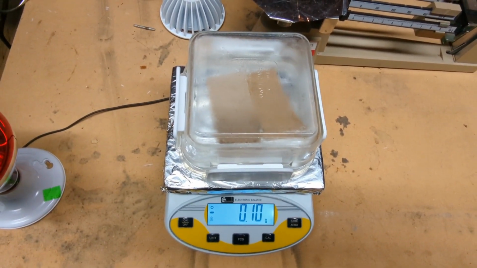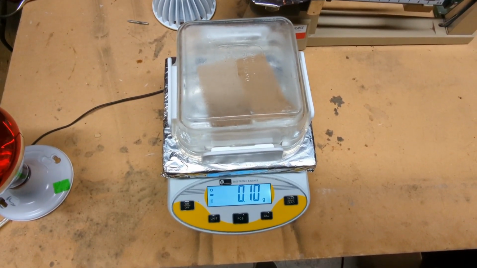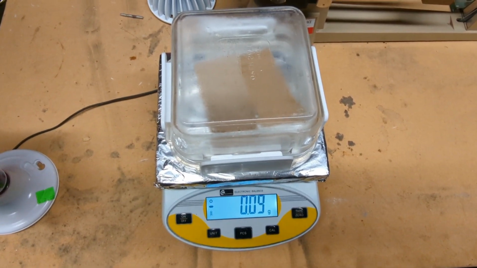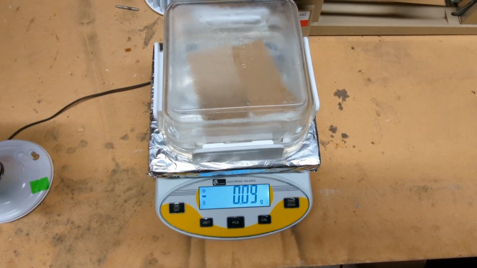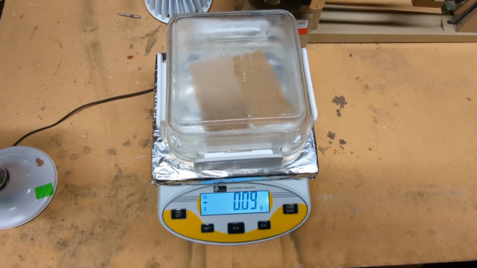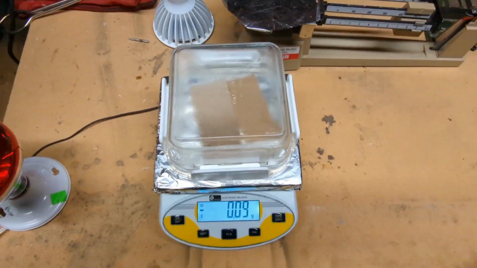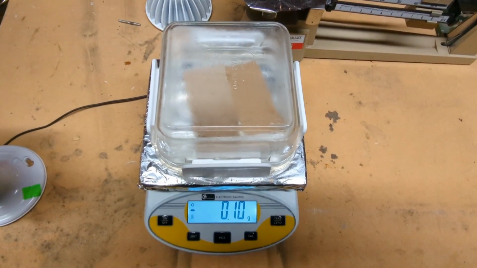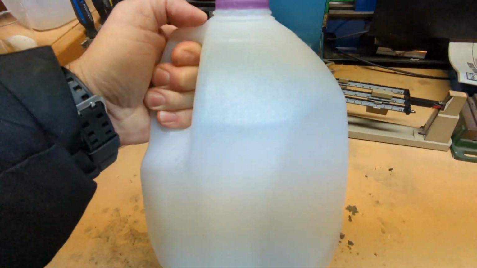And here's 5 times speed. You'll see the weight will slowly come back up towards 0. Background temperature in the room is about 8 degrees Celsius, so it's pretty cool.